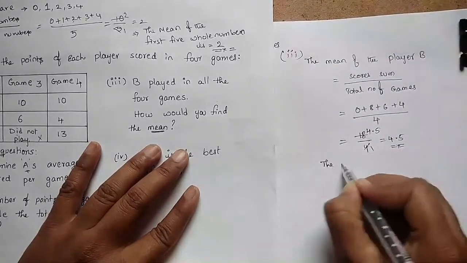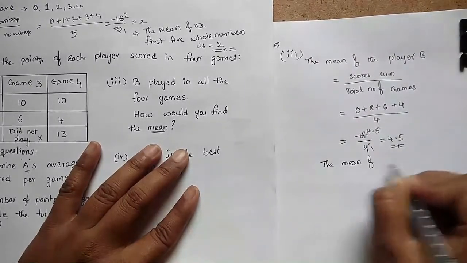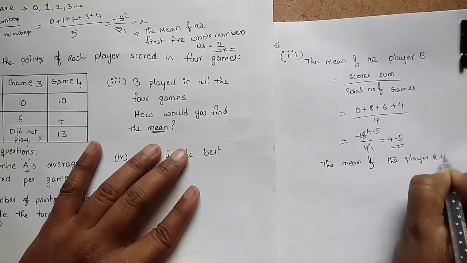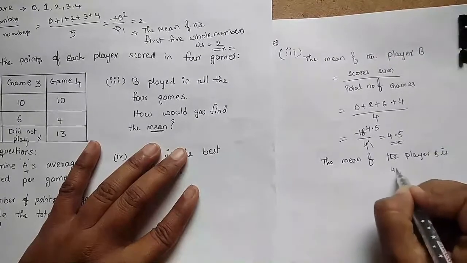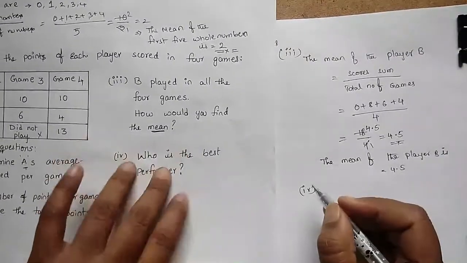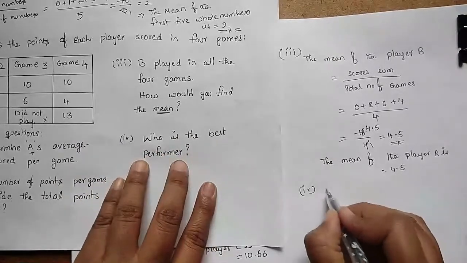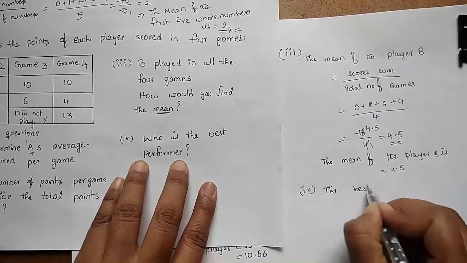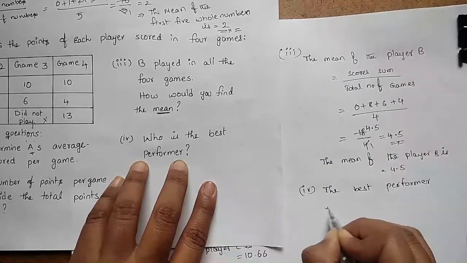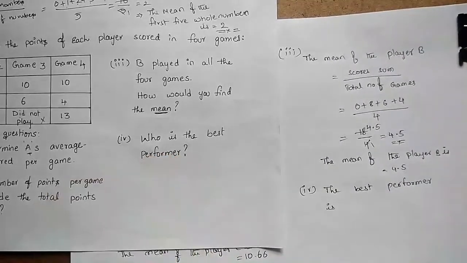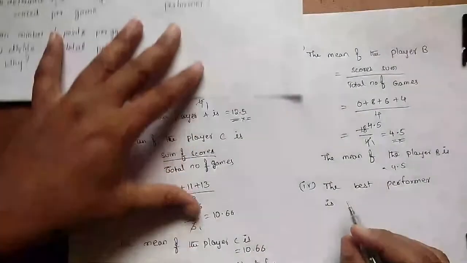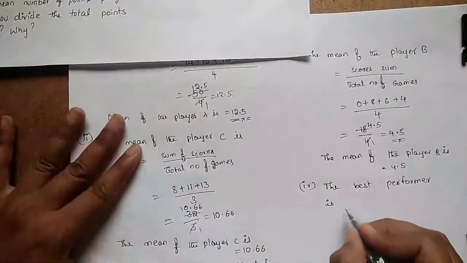So the mean of player B is 4.5. Now coming to the last question: who is the best performer? The best performer is, we calculate the best performer by comparing these 3, player A, player B, player C means.